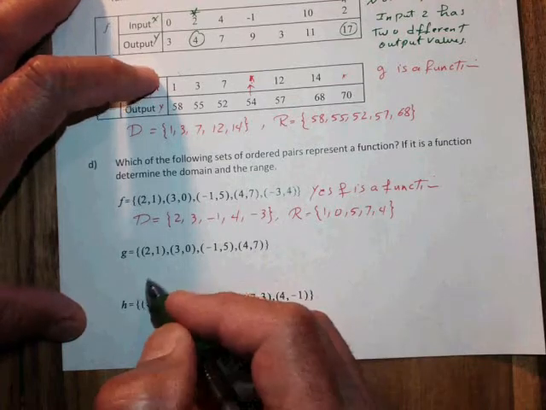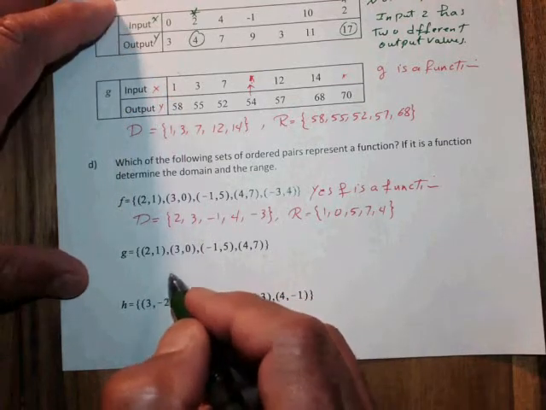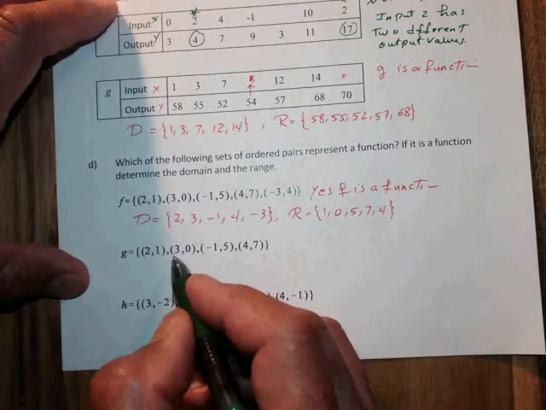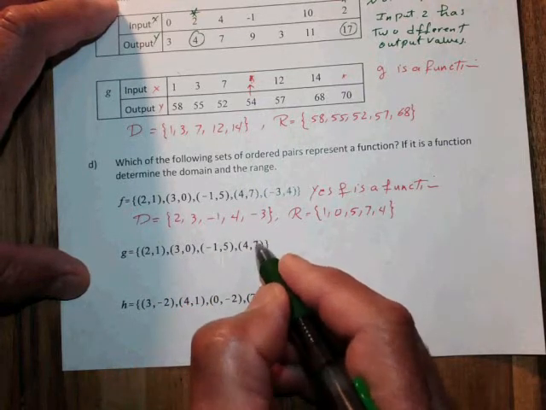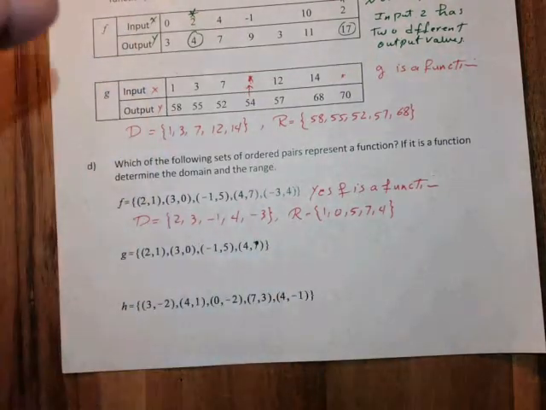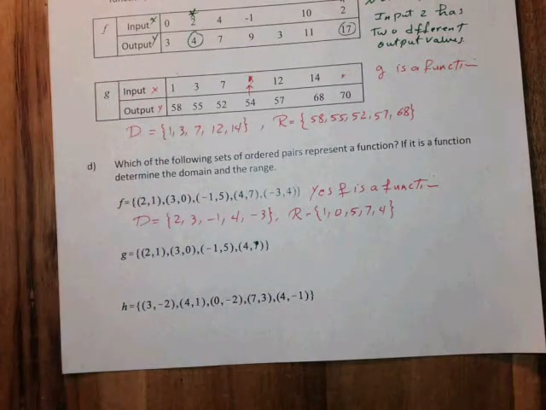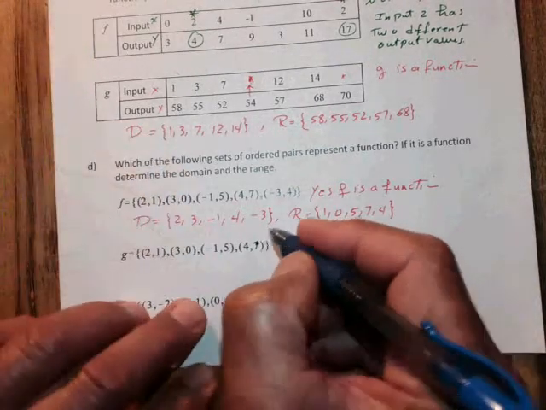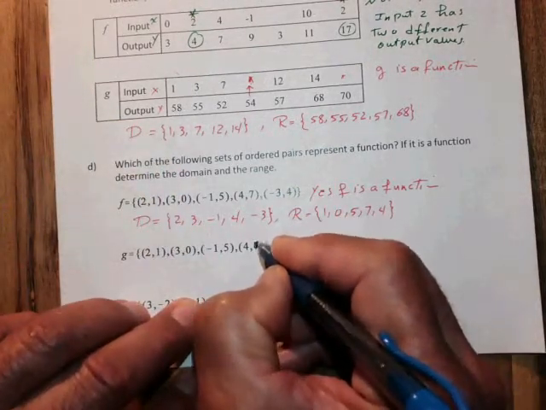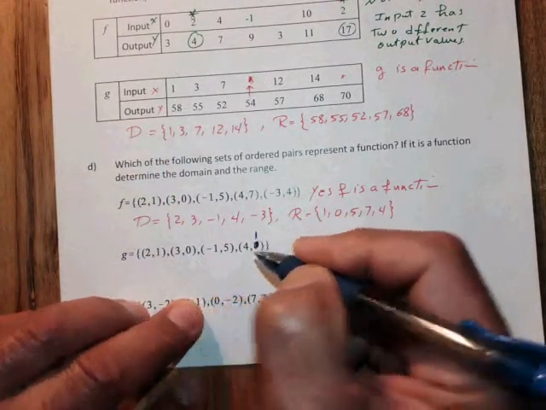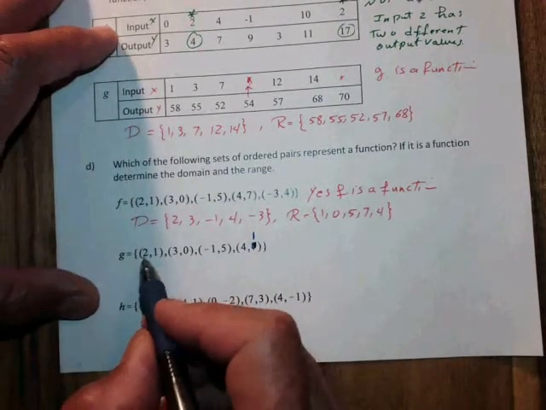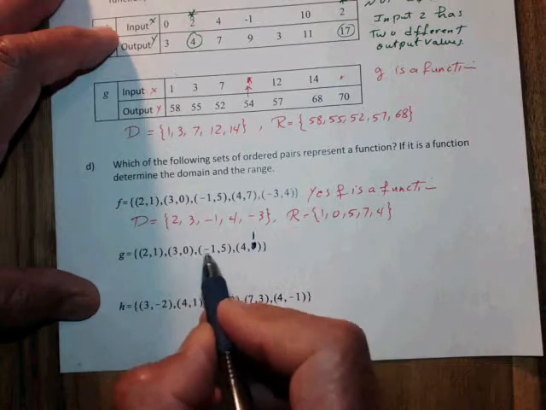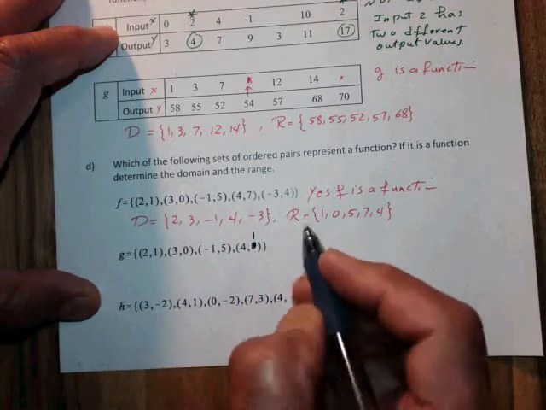I want to change it a little bit. I want to change the 7 to 1 to make it interesting. So this is my black pen. I cannot see it. So let's see. Let's change this 7 to 1 to make it a little more interesting. So I have 2 and 1, 3 and 0, -1 and 5, 4 and 1.